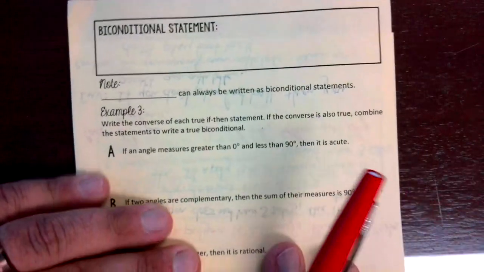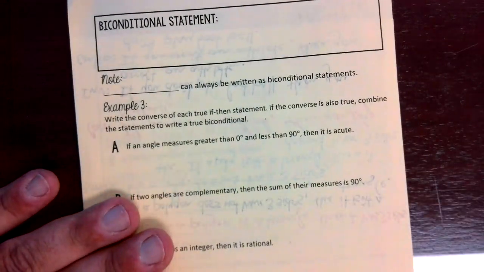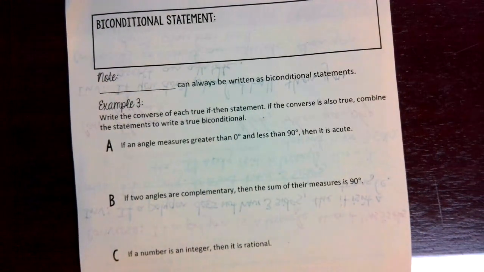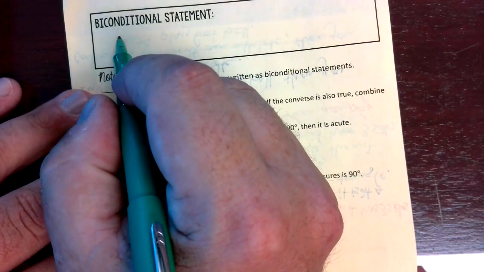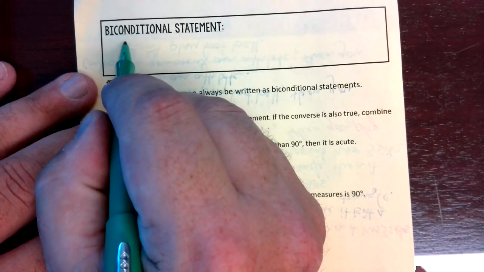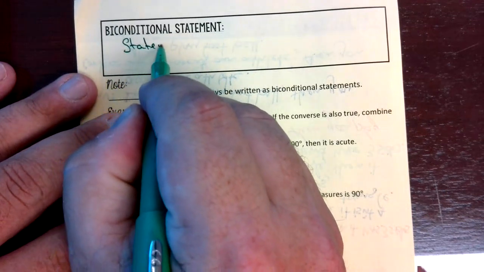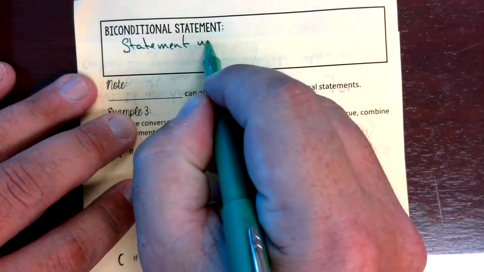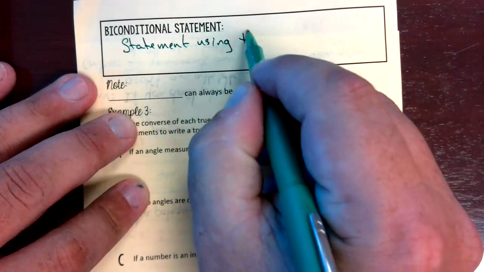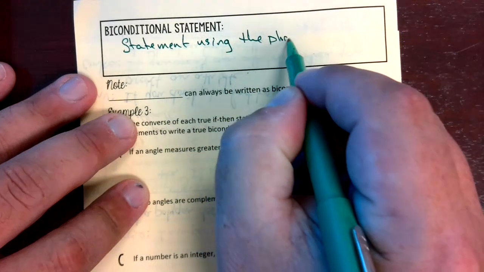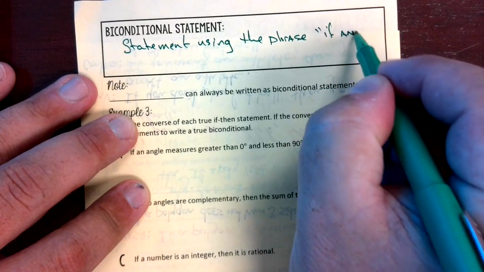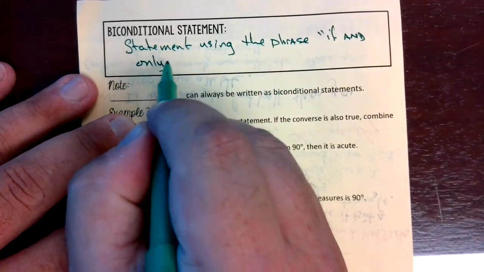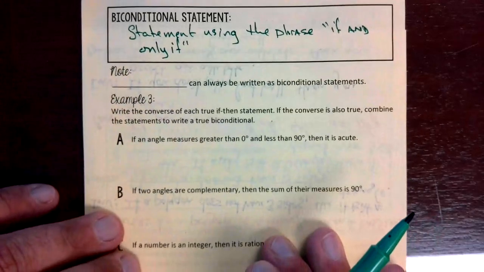Today, we're going to add to that a little bit, and we're going to talk about these biconditional statements. A biconditional statement is a statement using the phrase "if and only if" in it.